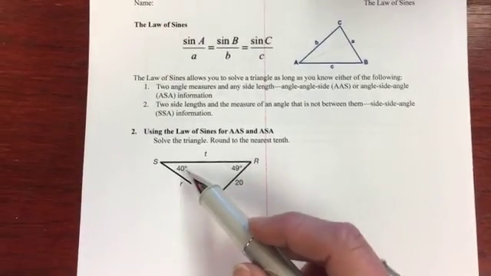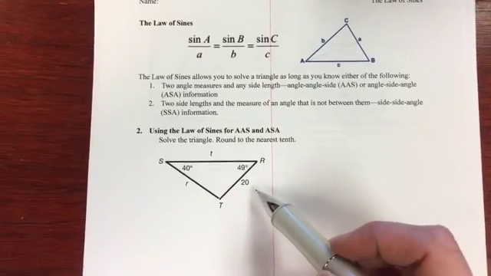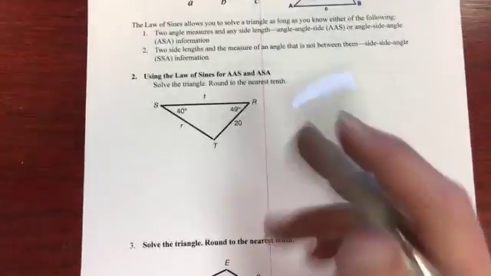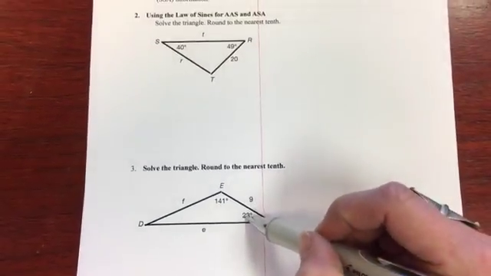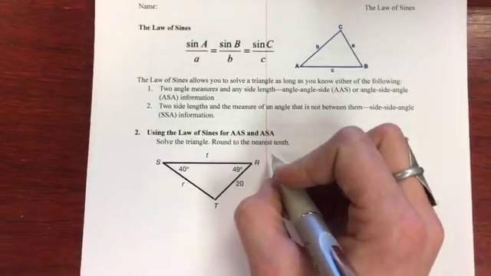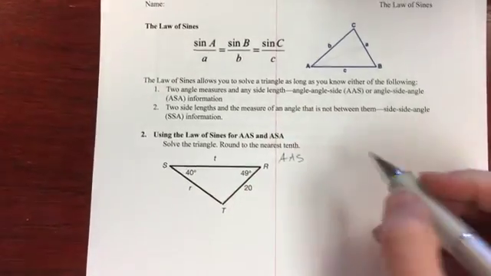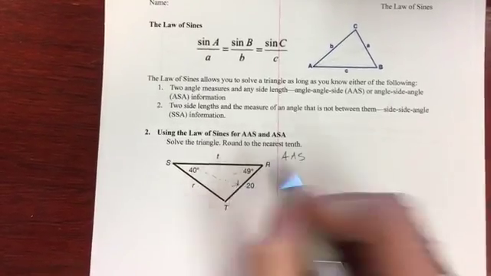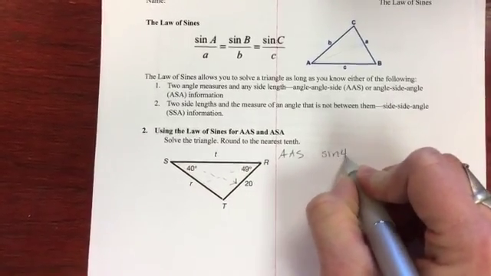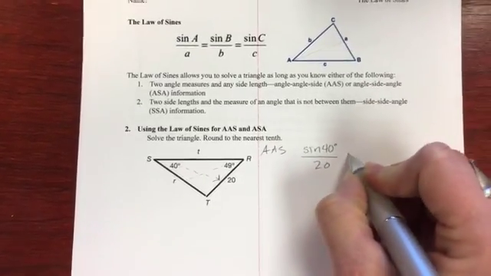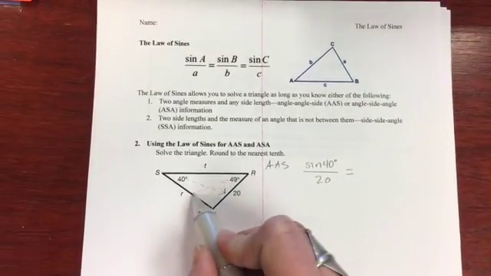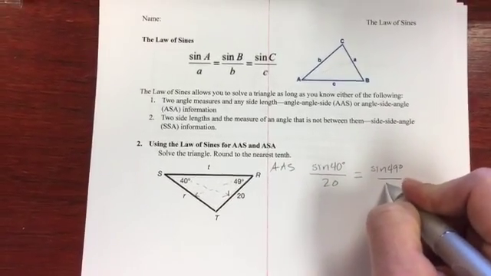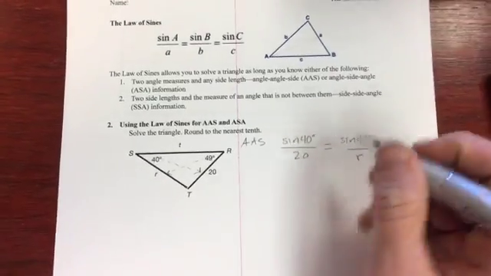If we have angle, side, or in this case below, we have angle, side, angle. So we can use that to solve our triangle. So we're going to use the sine of 40 degrees divided by 20 is equal to the sine of 49 degrees over r. And we're going to use that to solve for r.